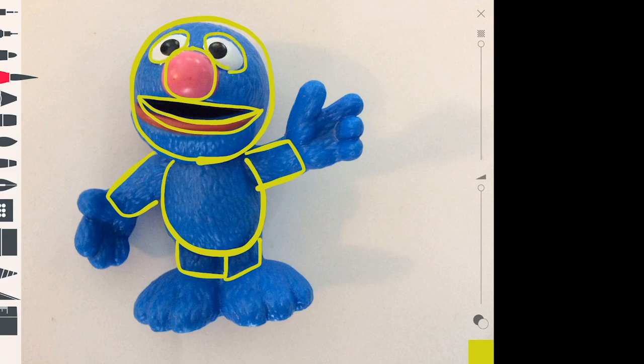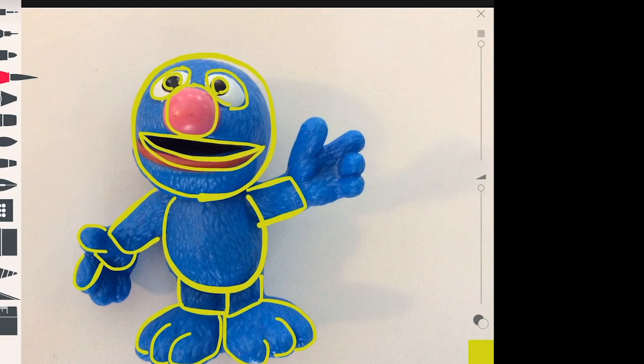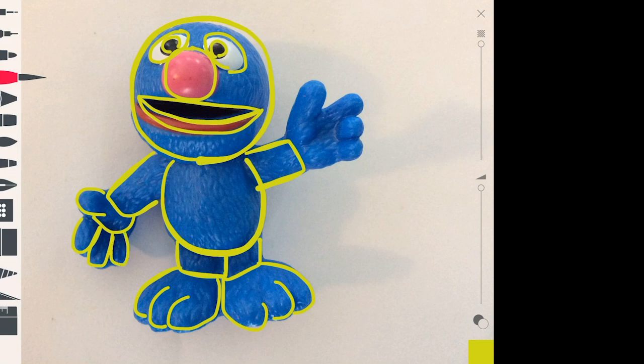More ovals. The feet are made up of some lines, but they're really similar to three ovals connected together. Even the hands that look a little bit more complicated, there's an oval for the thumb and for the palm, and each of the fingers are ovals.